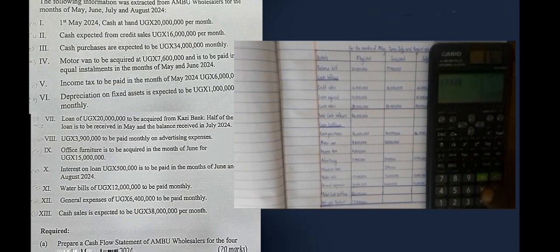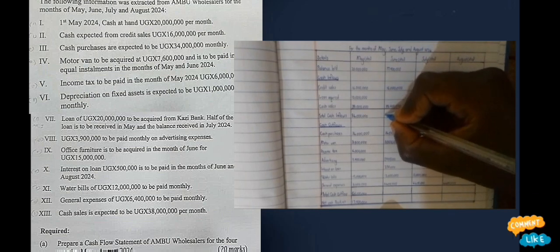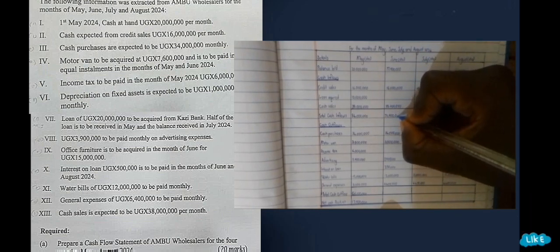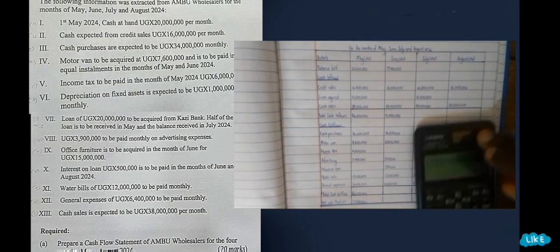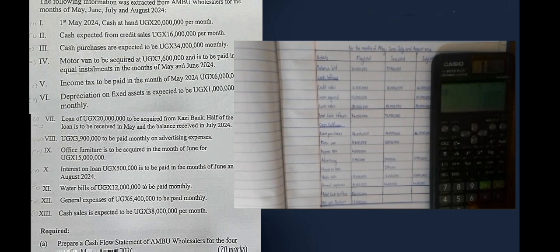So now we're going to find the total cash inflows for the month of June. We're going to add the balance brought down from May, and then the credit sales, then the cash sales. This should give us the total cash inflows. And then we shall add the cash outflows also to get the total cash outflows.